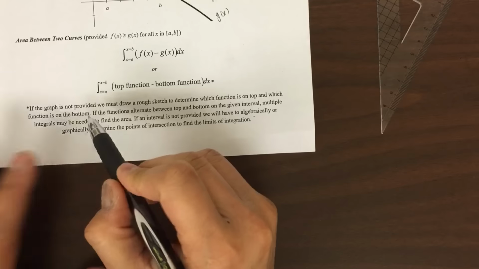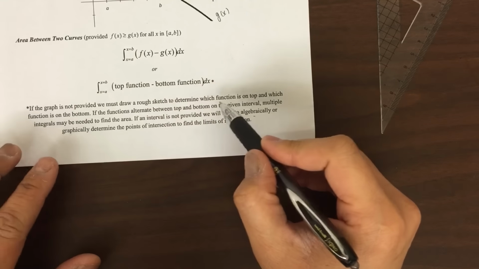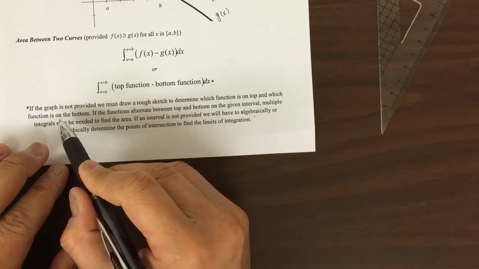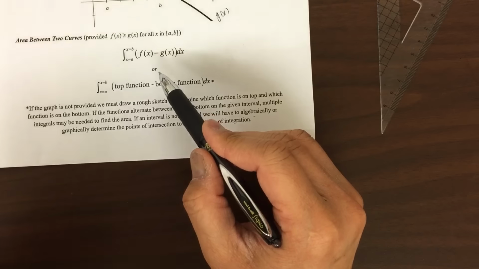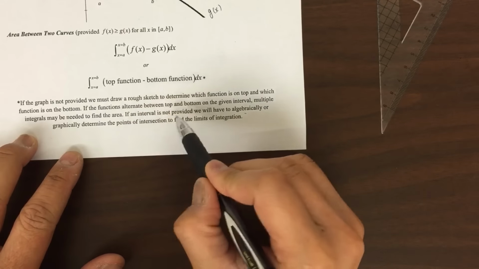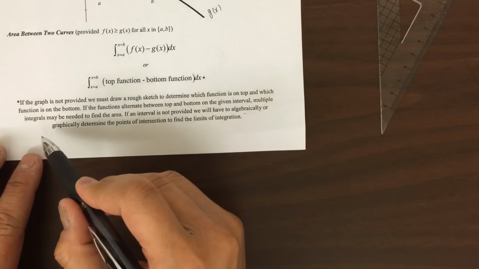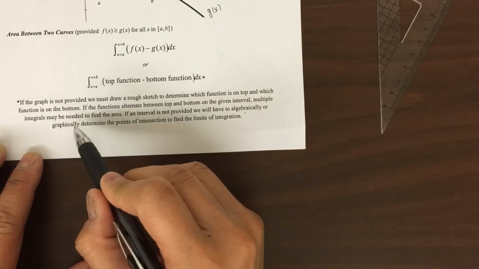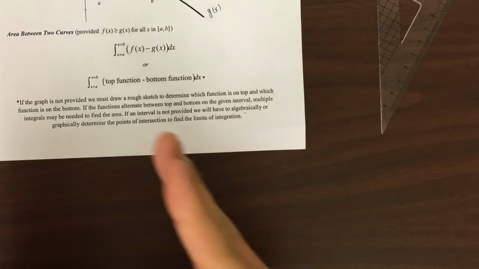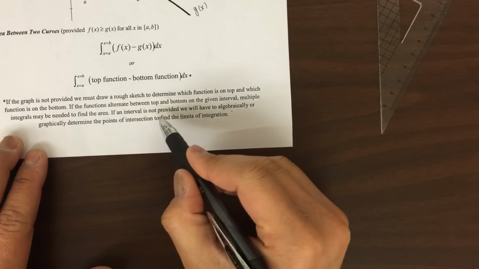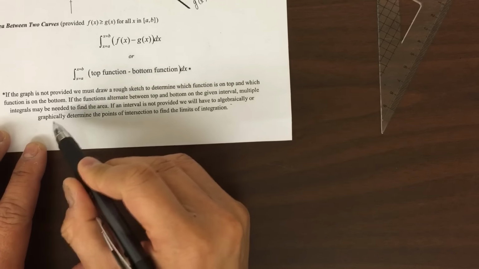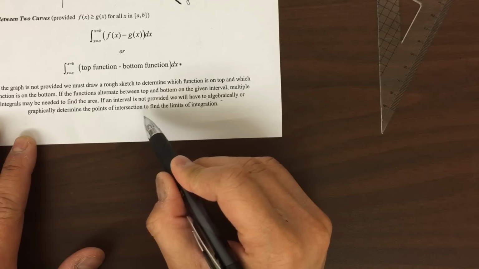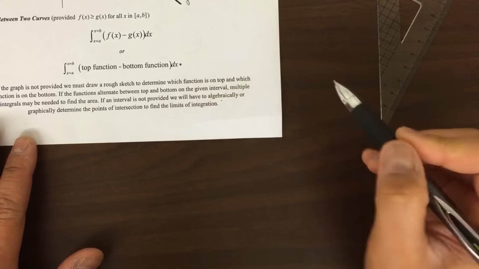Now, if the graph is not provided, we must draw a rough sketch to determine which function is on top and which function is on the bottom, because this is only true if there is a function that's strictly greater than the other. If the functions alternate between top and bottom on the given interval, multiple integrals may be needed to find the area. So you might have to set up multiple integrals in order to find the area. If an interval is not provided, we will have to algebraically or graphically determine the points of intersection to find the limits of integration. So we will go through one of those examples for you to see.